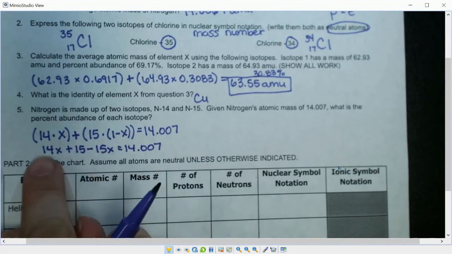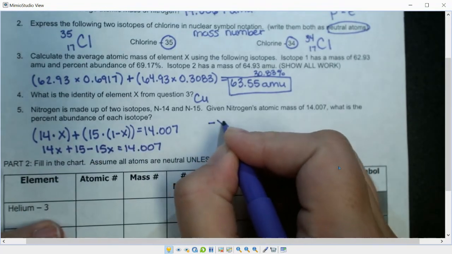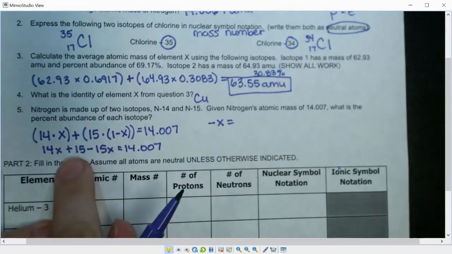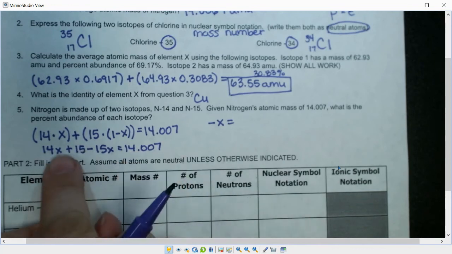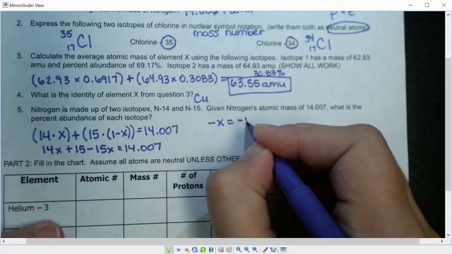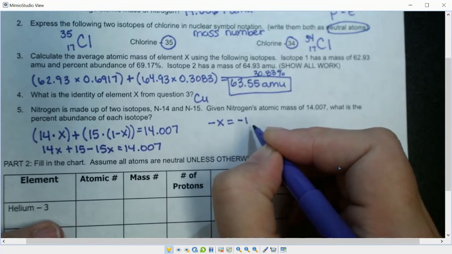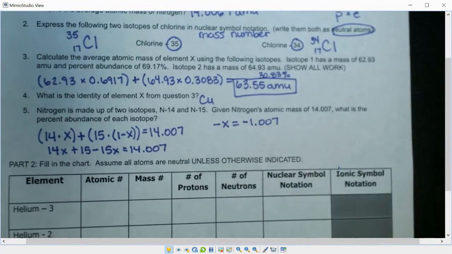So when I add 14x and negative 15x, I end up with negative x. And then when I take this 15 over to the other side, 14.007 minus 15 gives me negative 1.007. Is that right? That doesn't feel right.